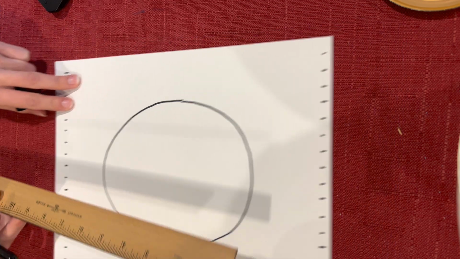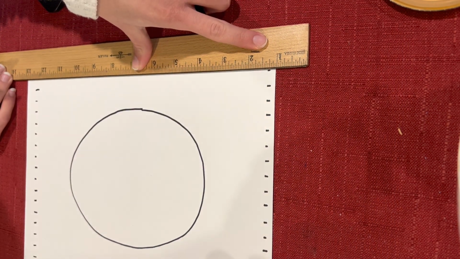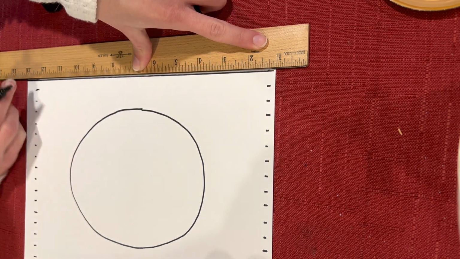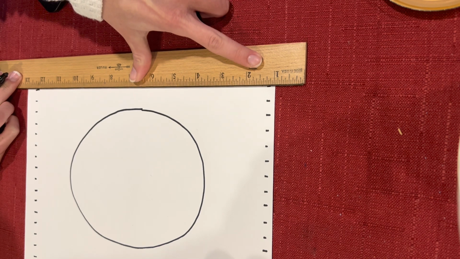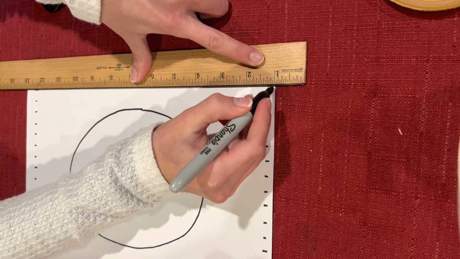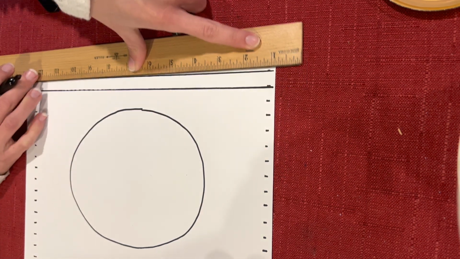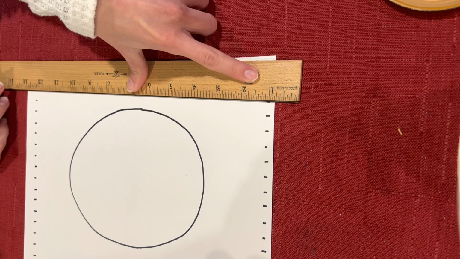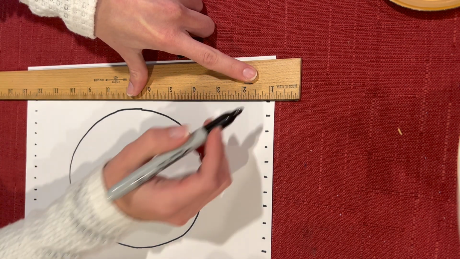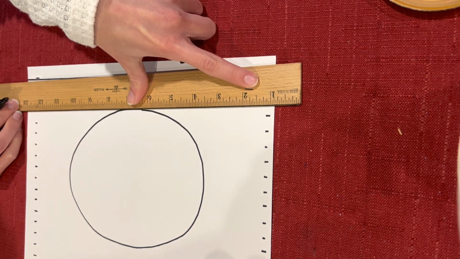Okay, now that I have my tick marks, I can use my ruler. I can line it up with those little helper lines and draw my straight lines across. So if you chose to not measure with a ruler and just add your lines by estimating how much space in between, you can skip ahead, but follow along with me if you are still at this step.